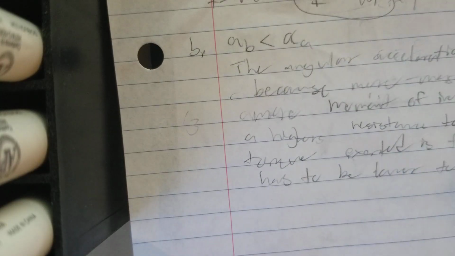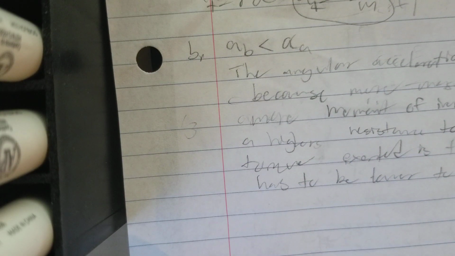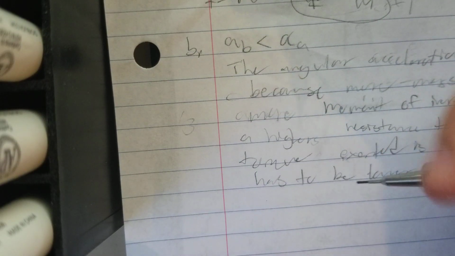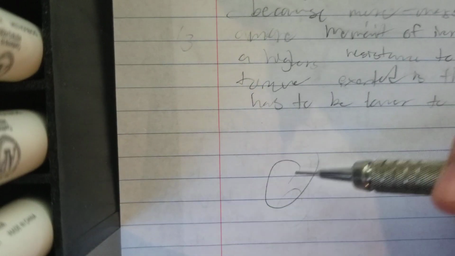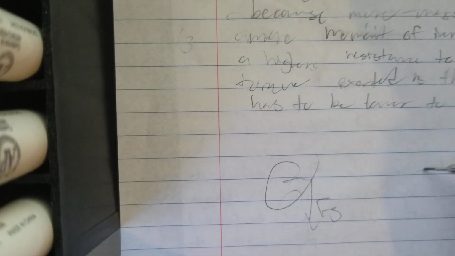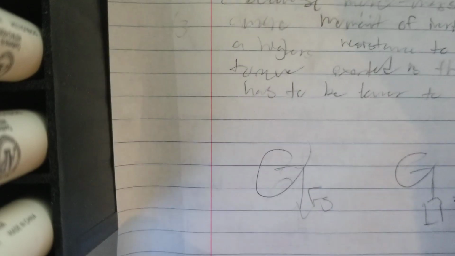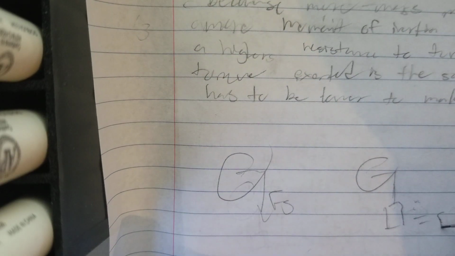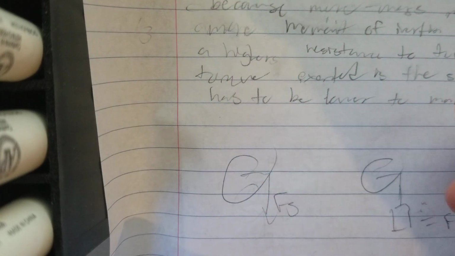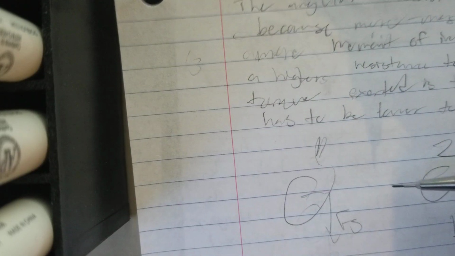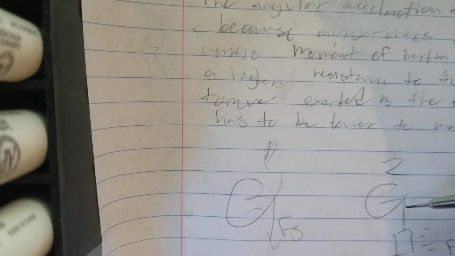For the last problem, it's telling us that a weight is attached, and the weight is still equal to the force of the string. It's asking us to indicate whether the angular acceleration of the first case is less than, greater than, or equal to that of the second.